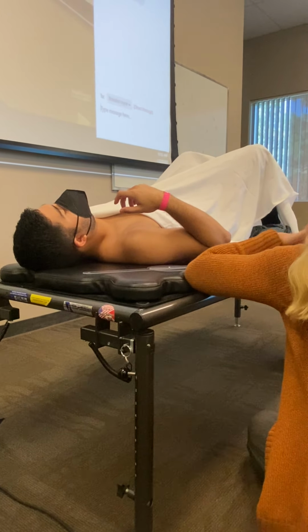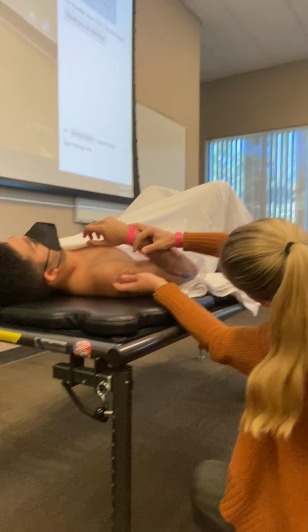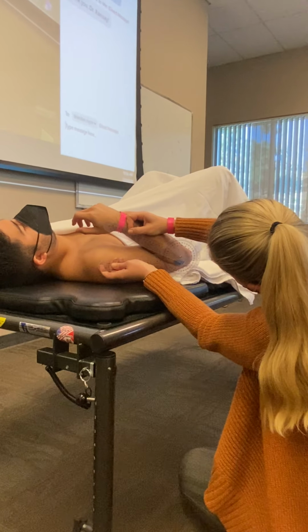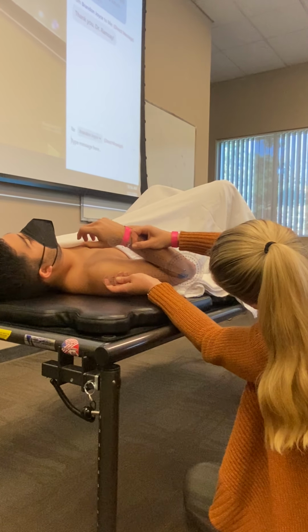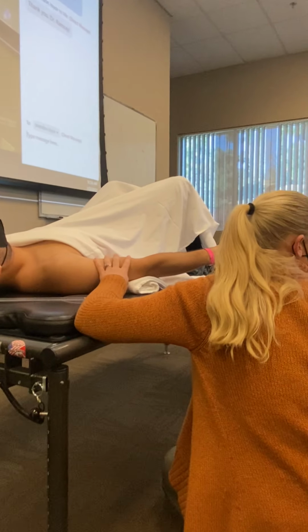Again, same landmarks, same process. I'm going to take him to end range. I feel a soft end feel. That looks like it's about 160 degrees to me. I'm going to bring him back, get him relaxed, take it to 160. Doing okay there? Any pain? Palpating for those bony landmarks. And I was off. It's actually 152. So I'd say his range is 0 to 152 degrees of elbow flexion.